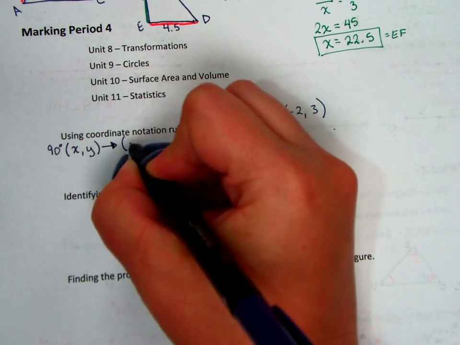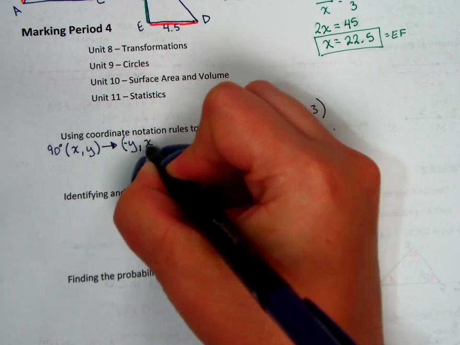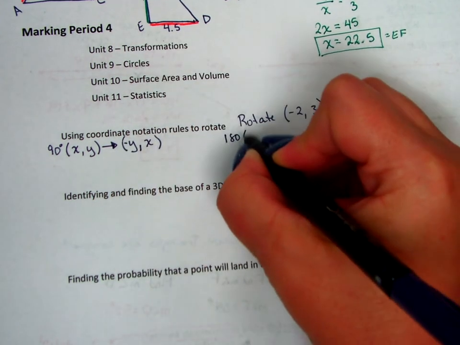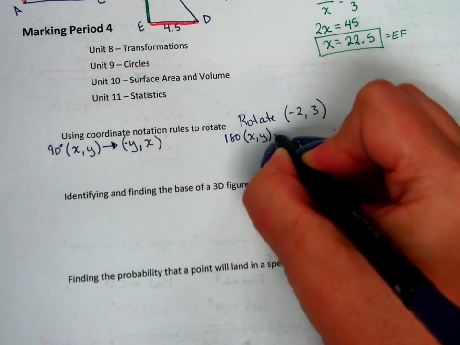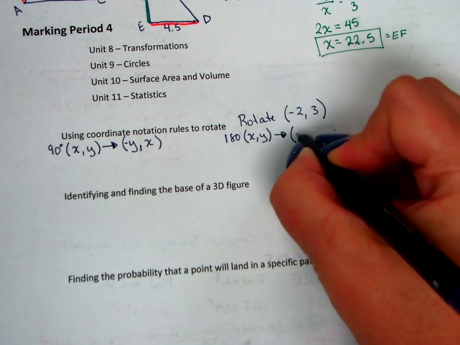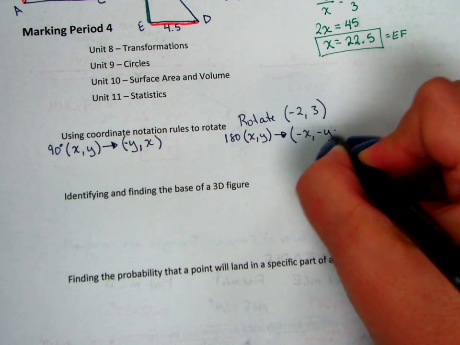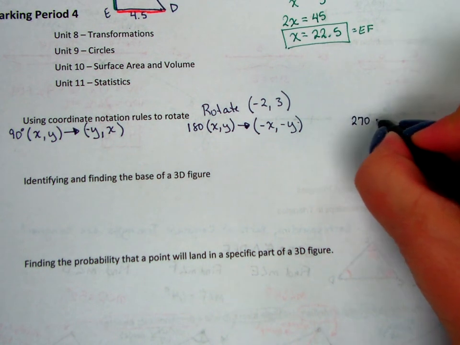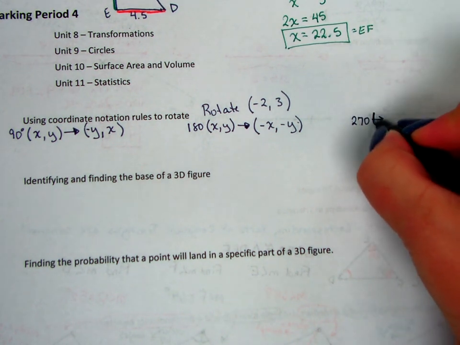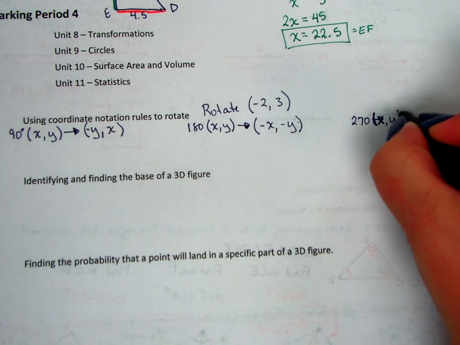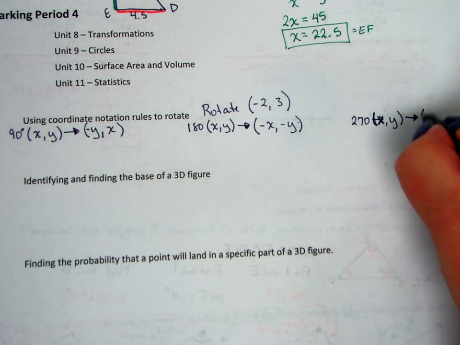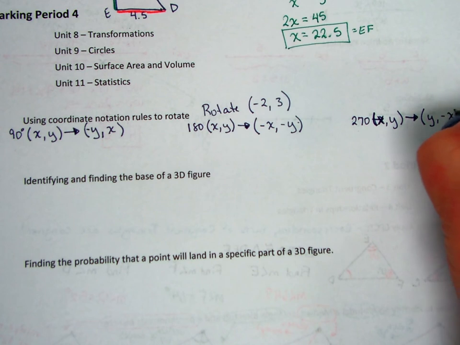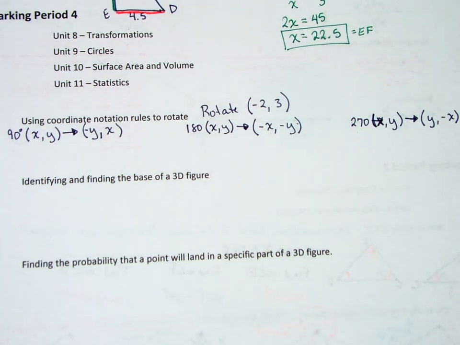So 90 degrees. If I look at my formula chart, it says (x, y) becomes the opposite of y, x. 180 says (x, y) becomes the opposite of x, the opposite of y. 270 says (x, y) becomes y, the opposite of x.